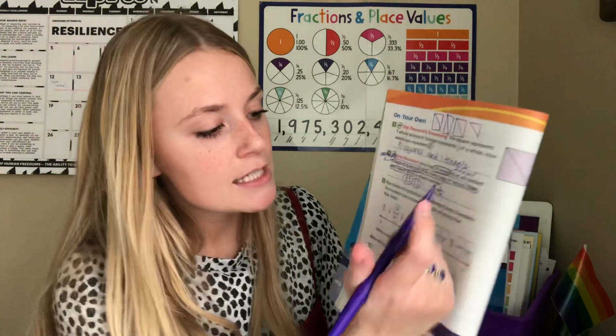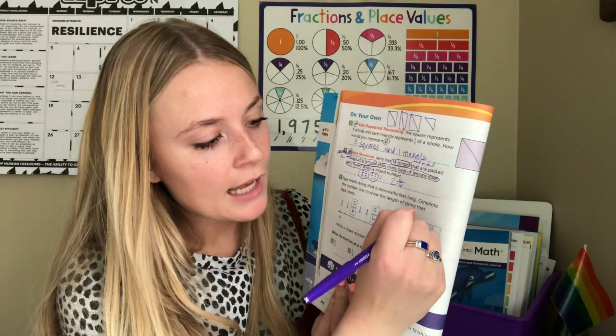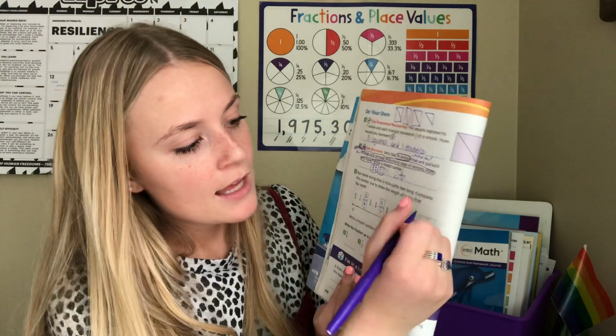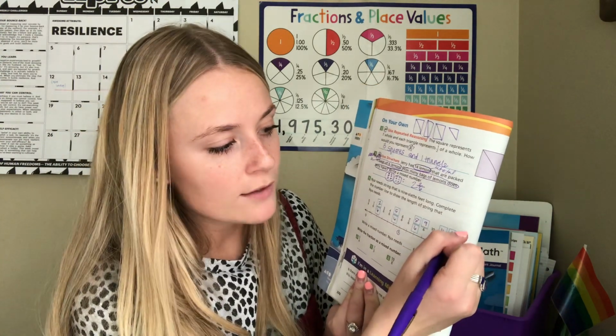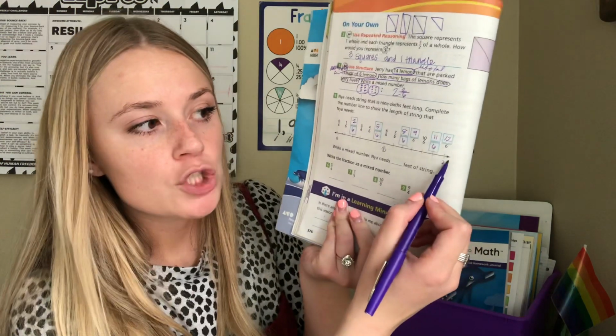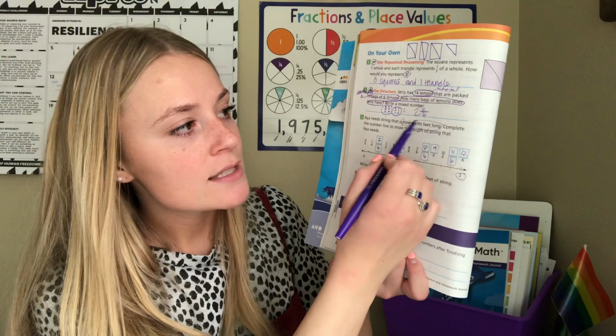Then 7/6, 8 over 6, 9 over 6, 10, and then it wants us to count 11/6, and then 12/6, which is the same as 2. But we're going to stop at 9/6.